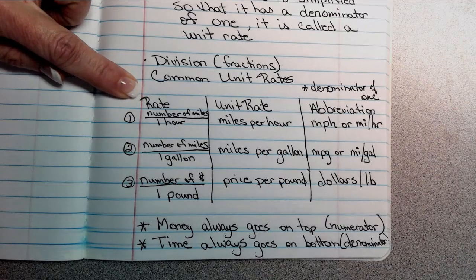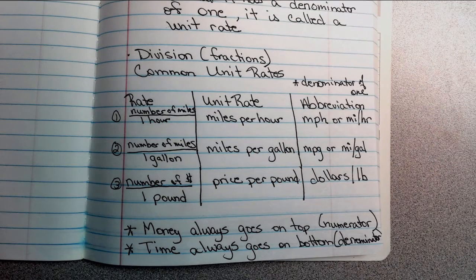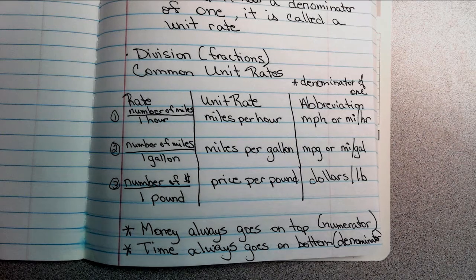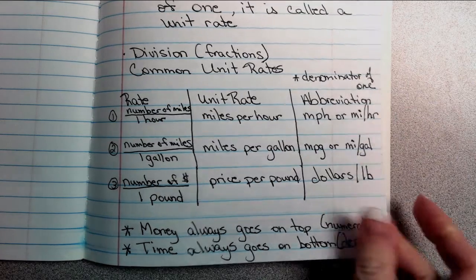When you get into 8th grade, we'll do a lot of graphing, and some of our graphs will involve time, and time will always be on your x-axis. It'll always be on the bottom. Okay, we'll get into that next year. All right, let's keep going.